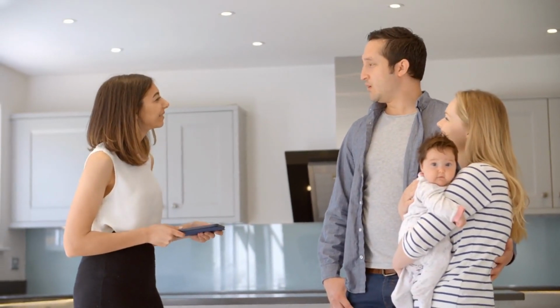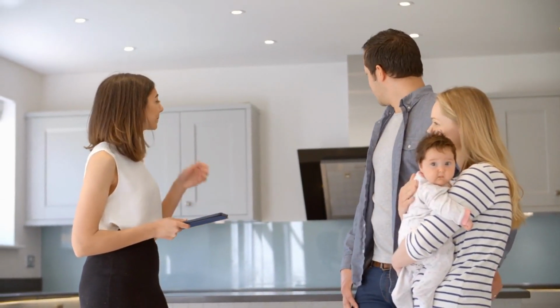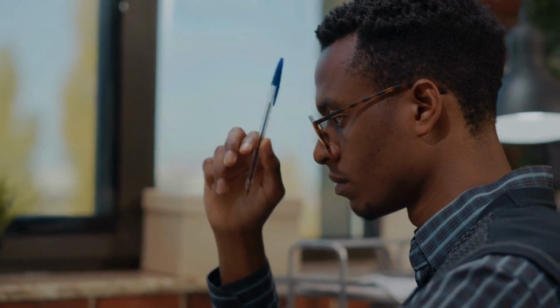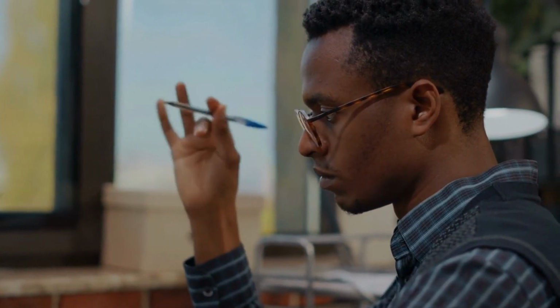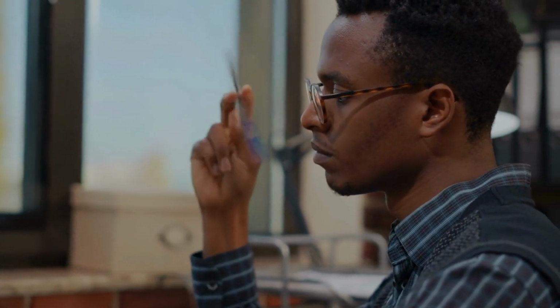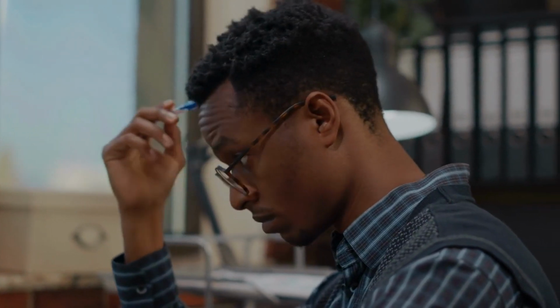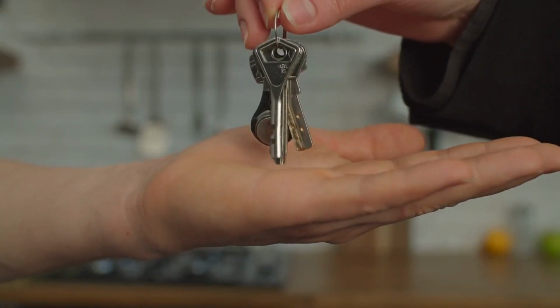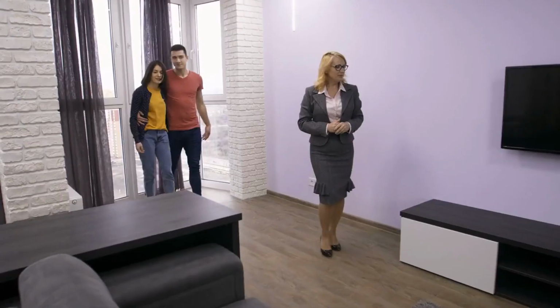For example, when buying a house, the first price presented by the seller becomes the anchor. If the seller lists the house at $300,000, a buyer might negotiate down to $280,000 and feel they got a good deal, even if the house is only worth $250,000. The initial asking price skews the buyer's perception of value.